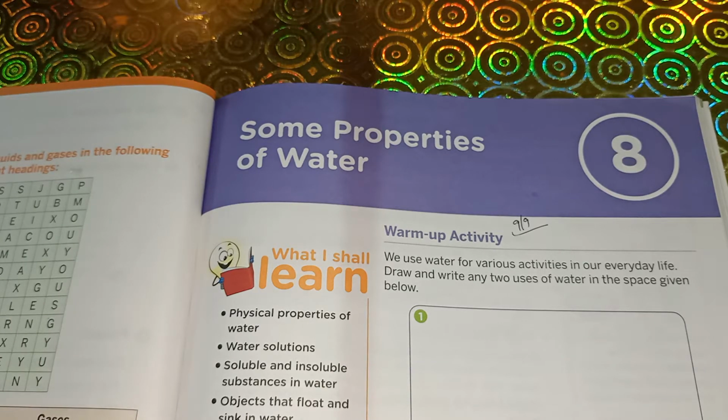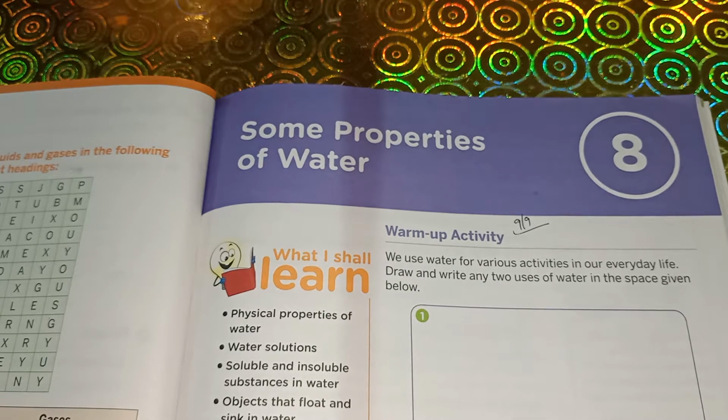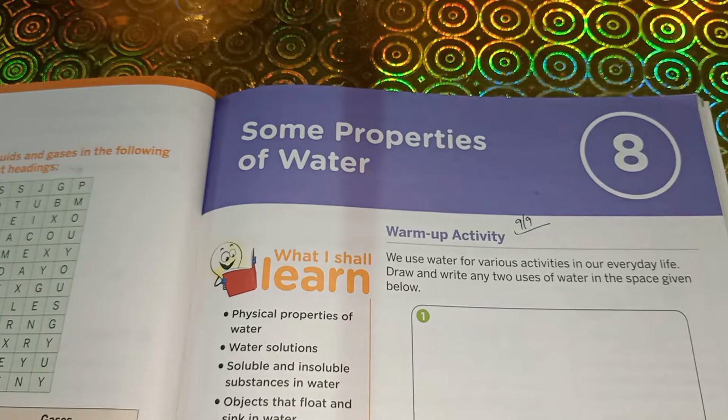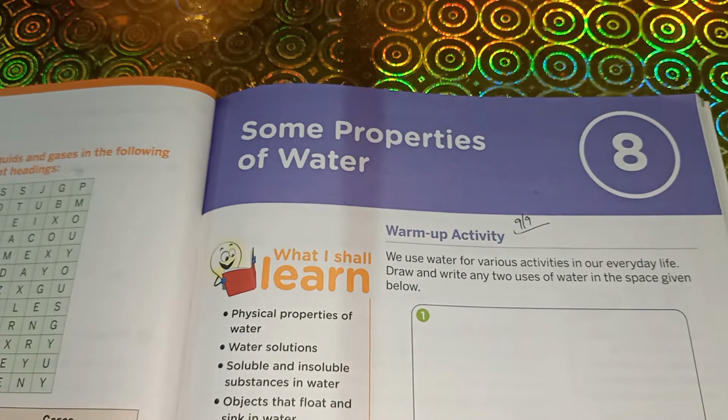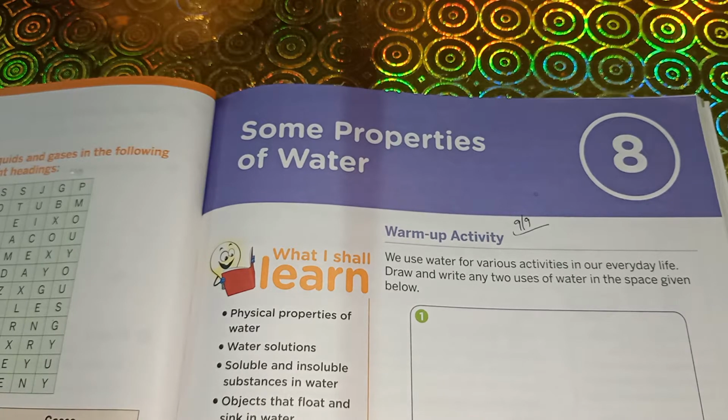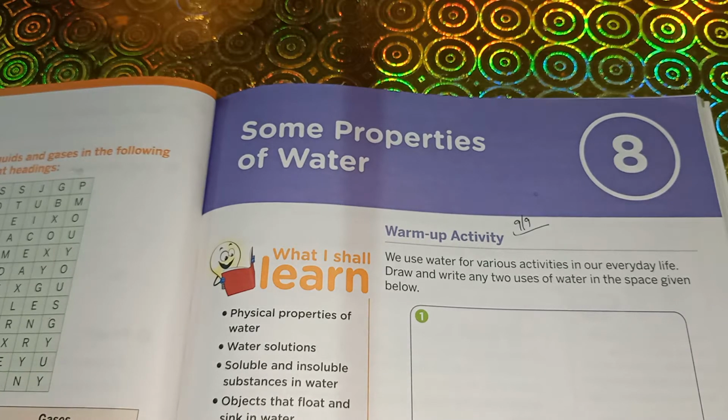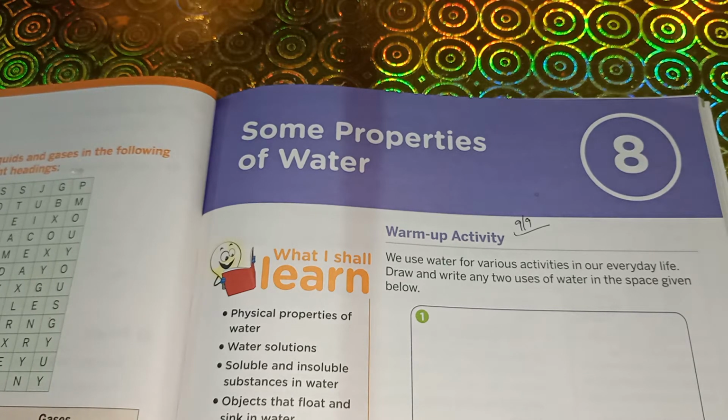Today we are going to start our new chapter, chapter number 8, where we are going to study about water and its properties. For this purpose only, you were asked to do a warm-up activity in your earlier class, and you were supposed to draw as well as write a few lines about some uses of water in our everyday life, and most of you have done excellent work.